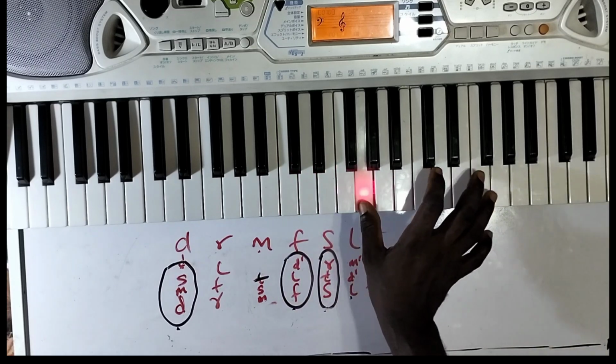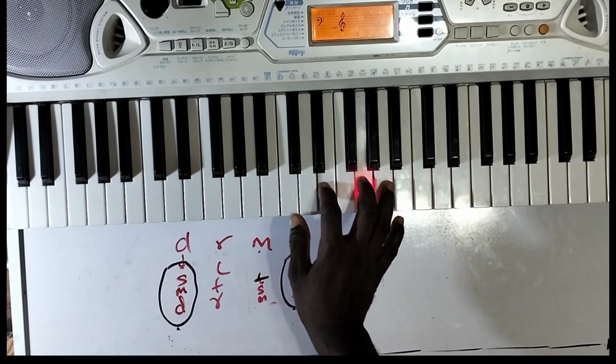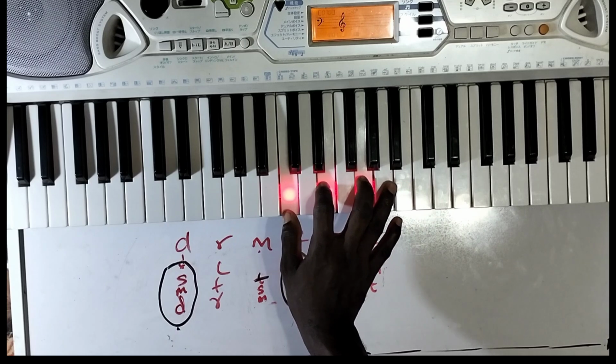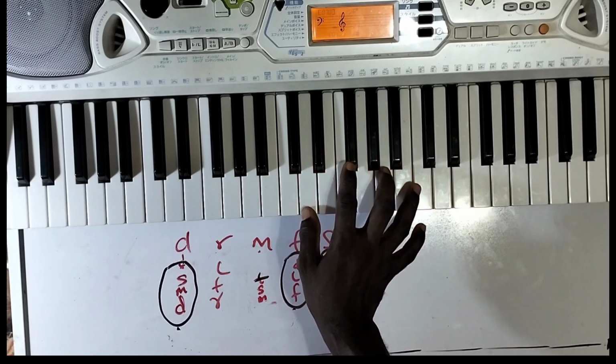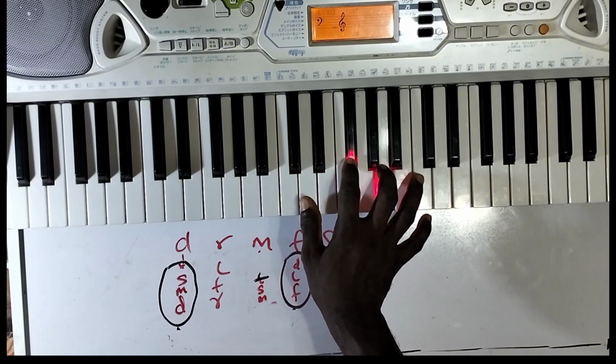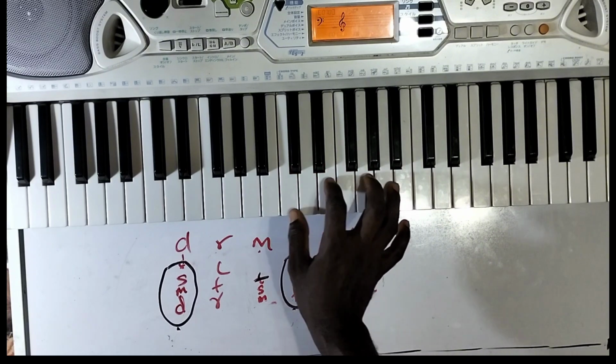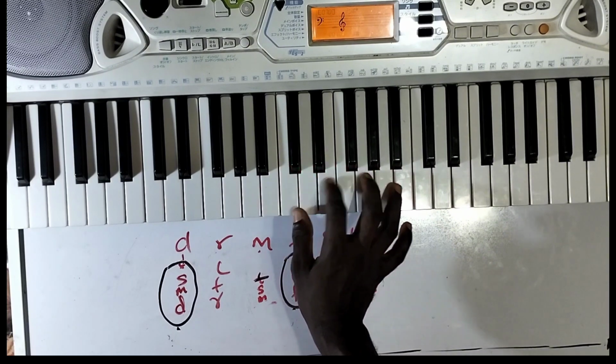Instead of playing do fa la, they use do la fa, so that they can use their hand to play so ti re.